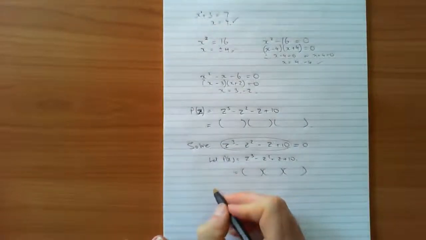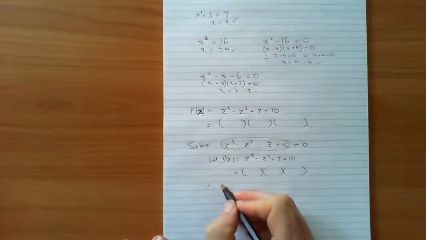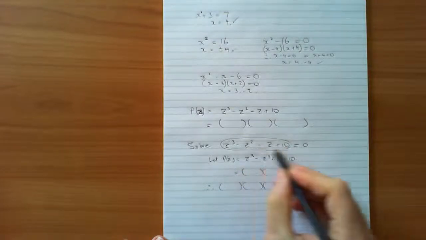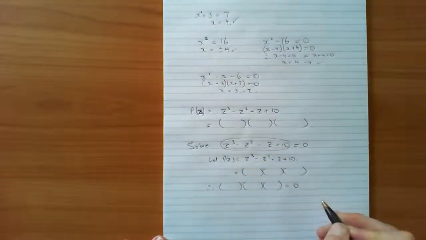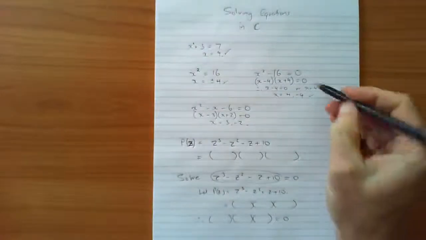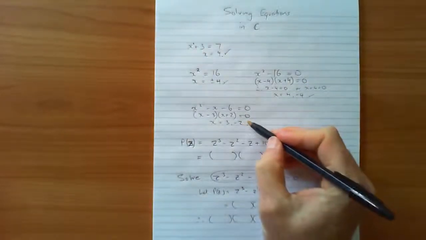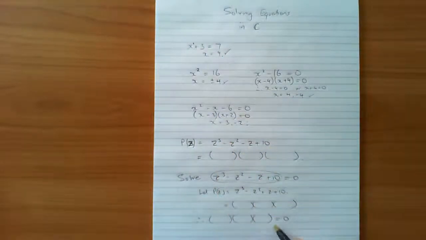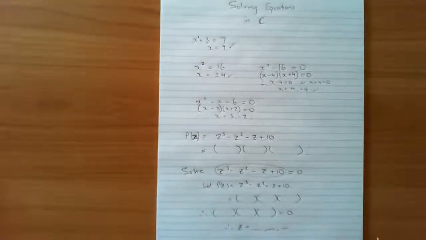And then we'd say, therefore, these factors, according to the original equation, are equal to 0. And then it becomes a question like either this one, where we've got 2 factors multiplied together to give 0. Here we'd have 3 factors. Therefore, we'd get z equals all 3 different solutions.